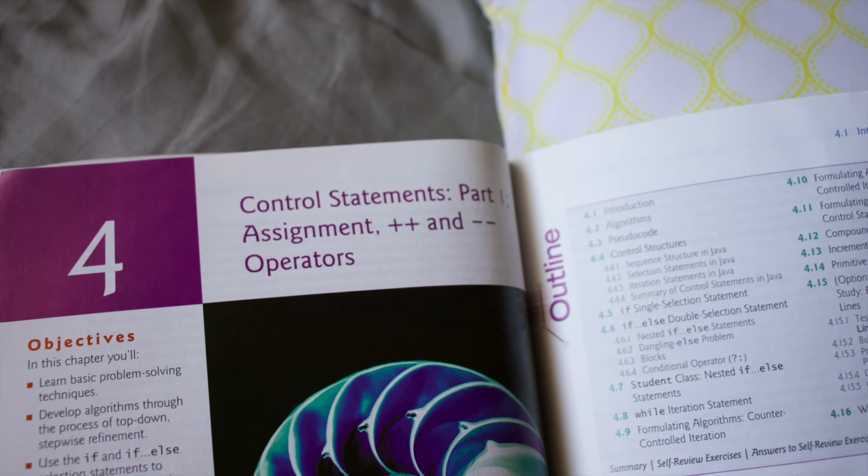Nested within the loop, a double selection structure will determine whether each exam result is a pass or a failure and will increment the appropriate counter. The refinement of the preceding pseudocode statement is then: while student counter is less than or equal to 10, prompt the user to enter the next exam result. Input the next exam result. If the student passed, add 1 to passes. Else, add 1 to failures. Add 1 to student counter. We use blank lines to isolate the if-else control structure, which improves readability.